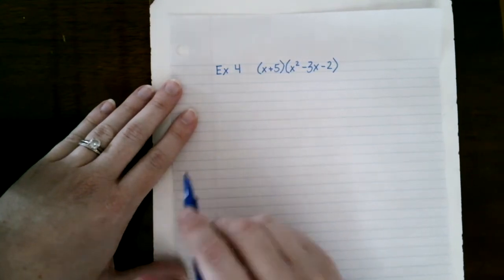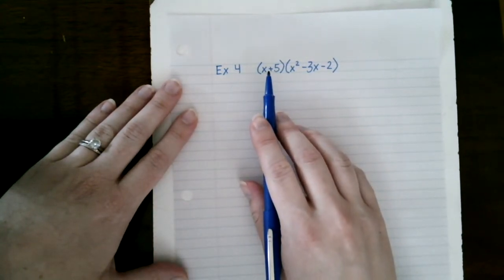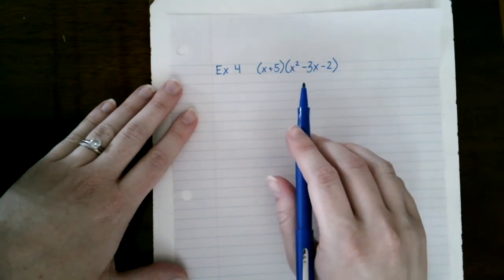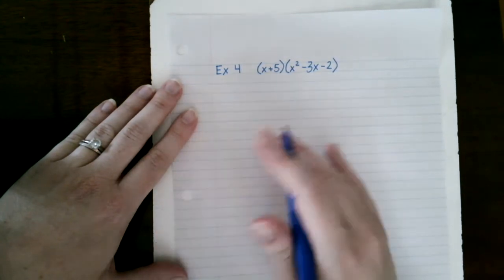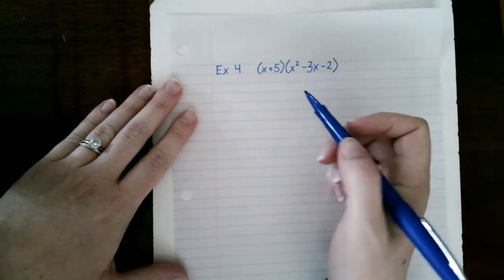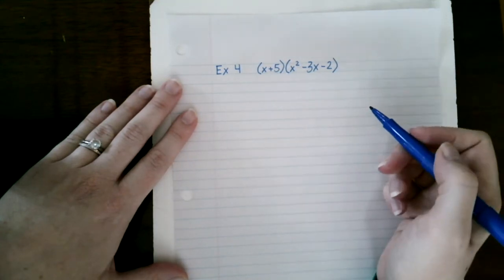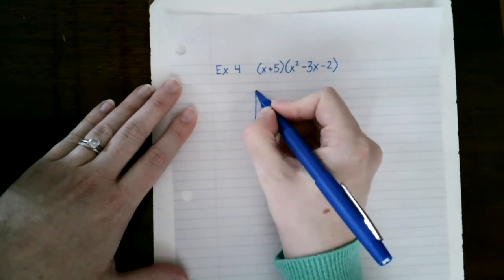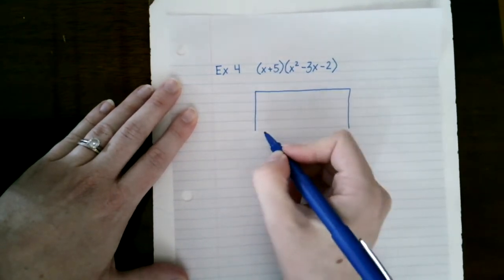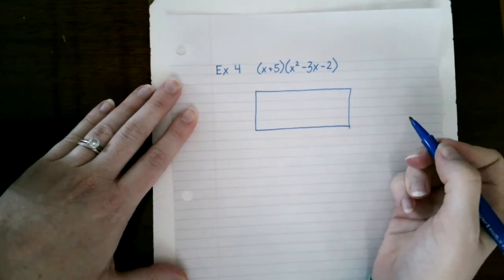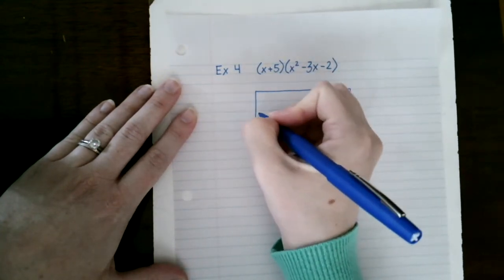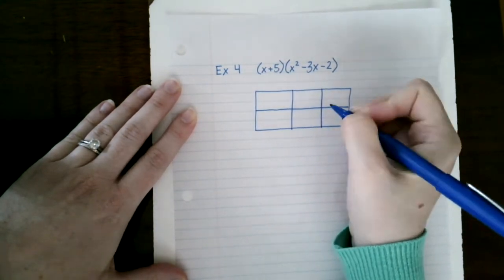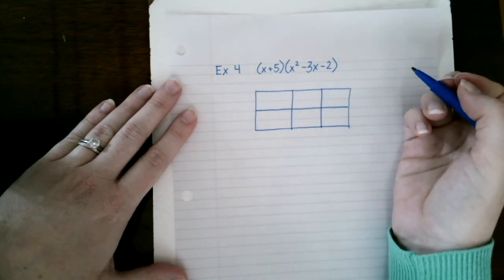So one, I'm multiplying a binomial by a trinomial. The good thing about the area model is that it's easy to extend to a binomial times a trinomial. So I'm going to go ahead and draw my model. And again, this does not have to be anything beautiful. I'm going to put the binomial on the side here just because of how I drew this area model, but it doesn't really matter.